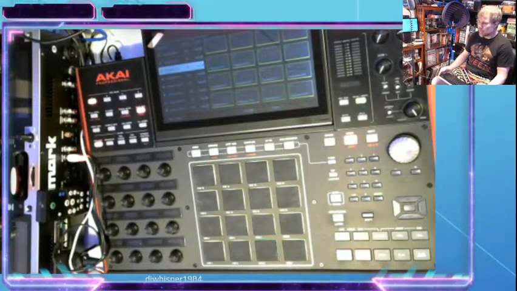We're going to be today looking at drum kit essentials.